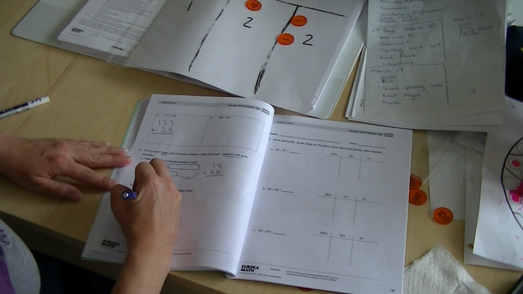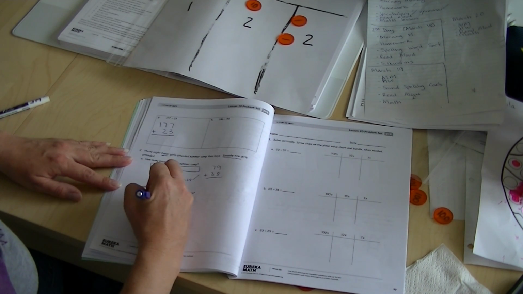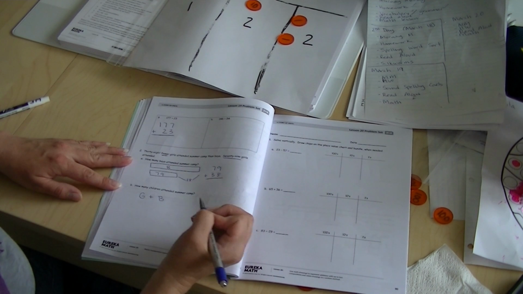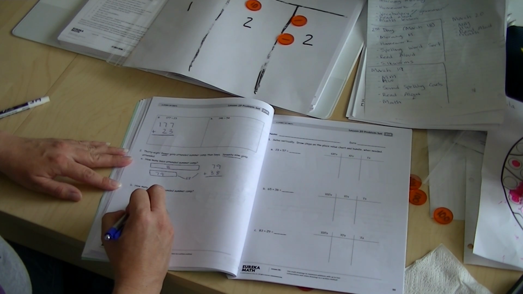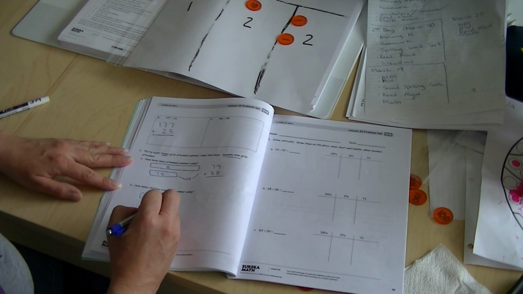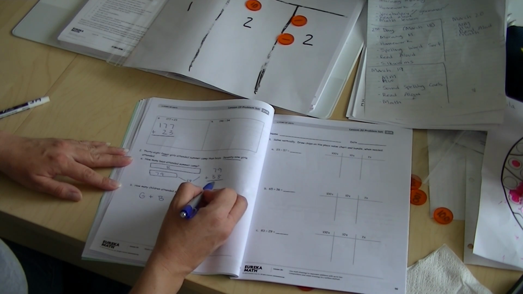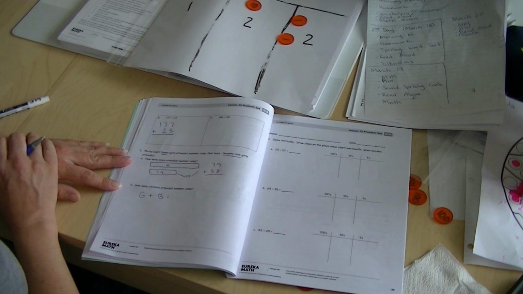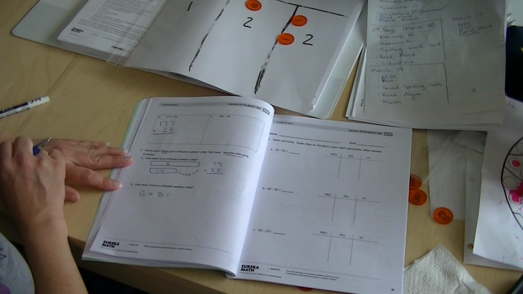So be very careful with your math, and then you can figure out that problem. So this is problem set, lesson 19. Good luck.